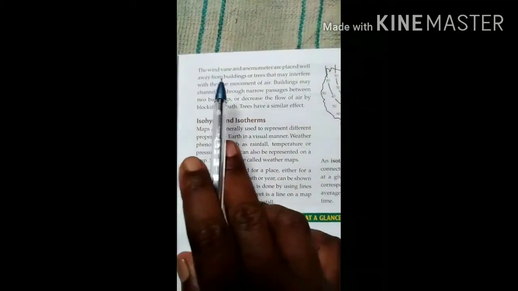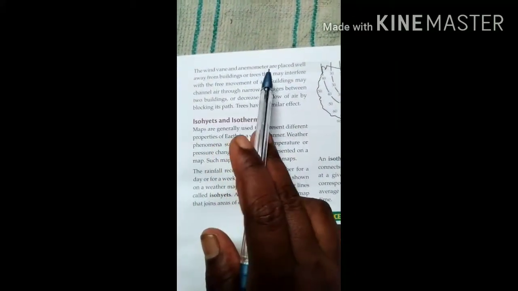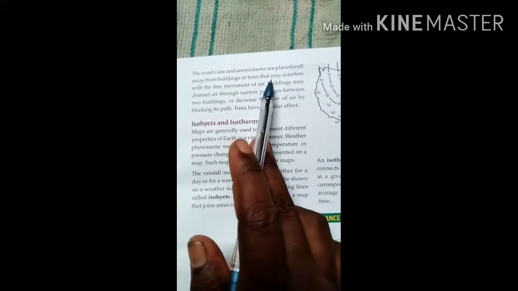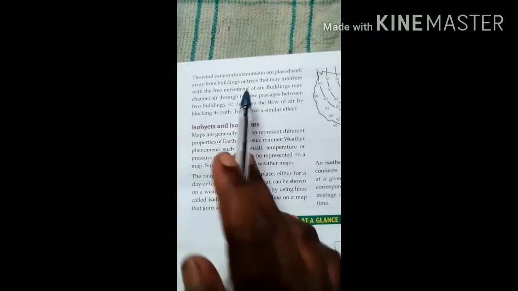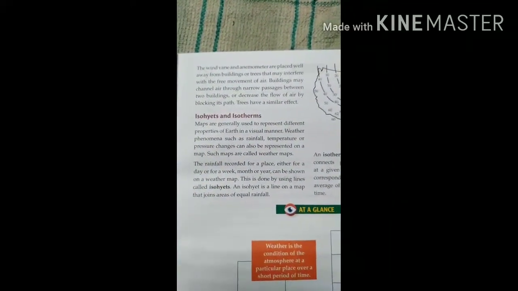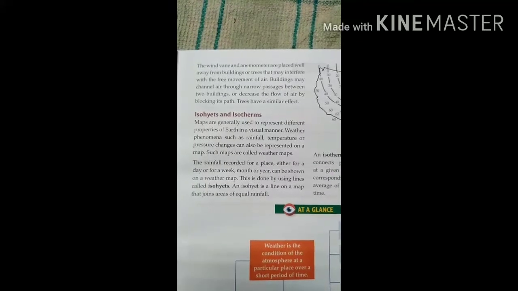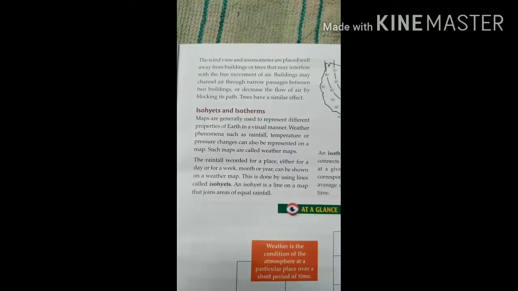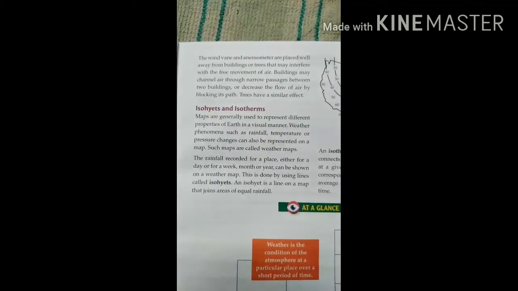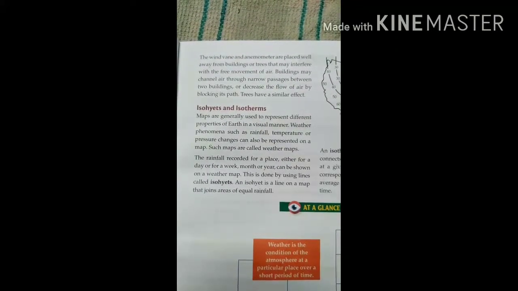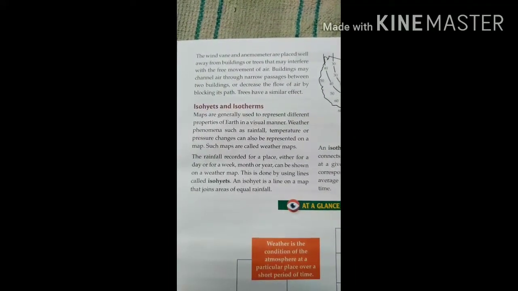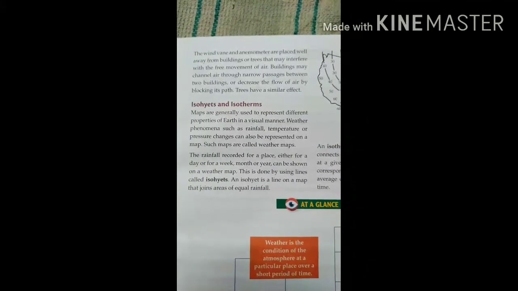Now the wind vane and the anemometer are placed well away from buildings or trees. They may interfere with the free movement of air. So the wind vane is placed in an open place, not close to buildings. Buildings may channel air through narrow passages between two buildings or decrease the flow of air by blocking its path. Trees have a similar effect.